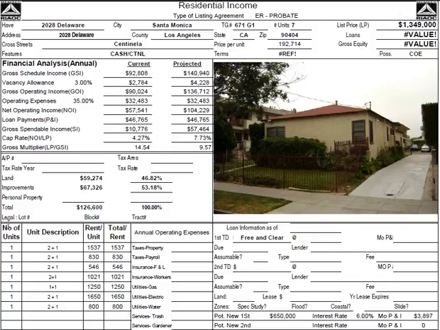Down here we have the rent roll, the unit mix right here. These are the individual rents they're paying, and over on the right side here is loan information. This property is free and clear. The family's owned it for quite a while, and then we have the potential new first trust deed, like I said, of $650,000 at 6%.